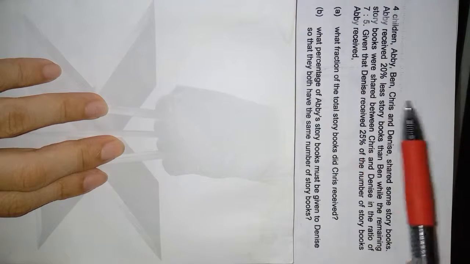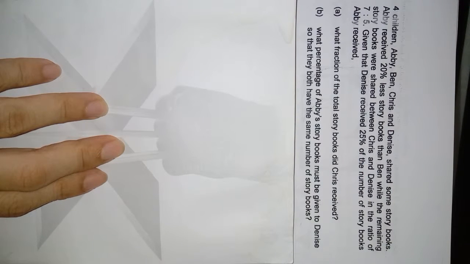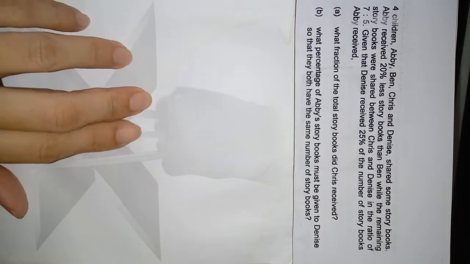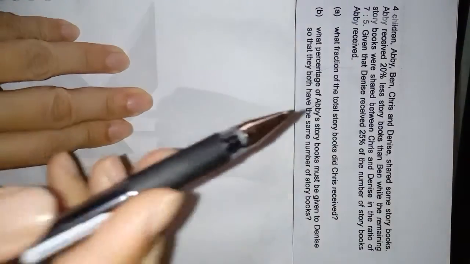So we may need to draw the whole thing first. I think in this case we can use ratio, but if you're comfortable with models, do go ahead. I think the answer sheet at the back is using models. I would prefer to use ratio, so I'll do it as if I'm a student.